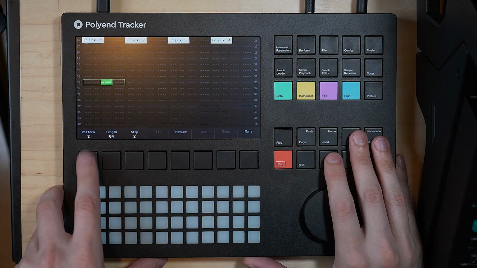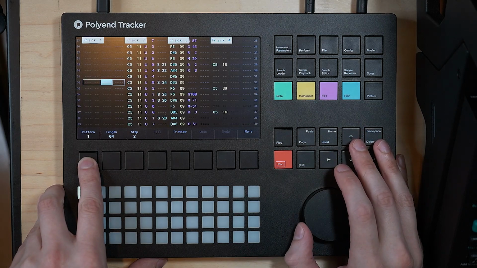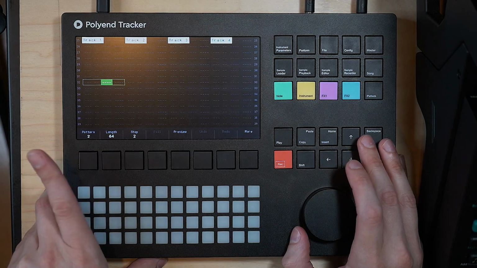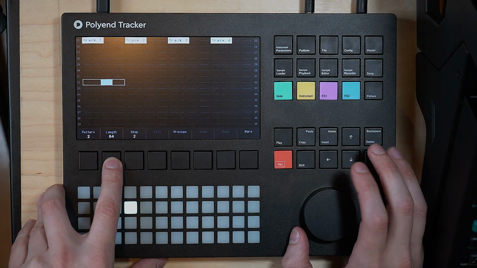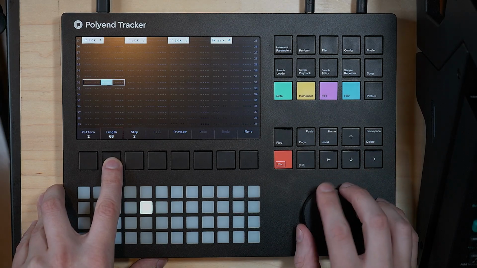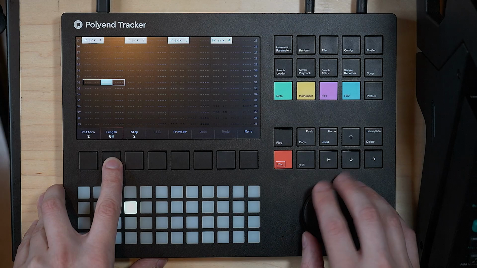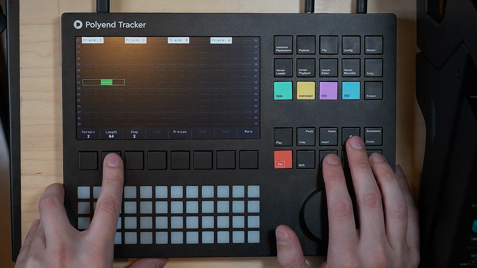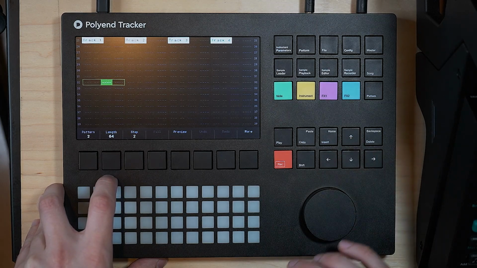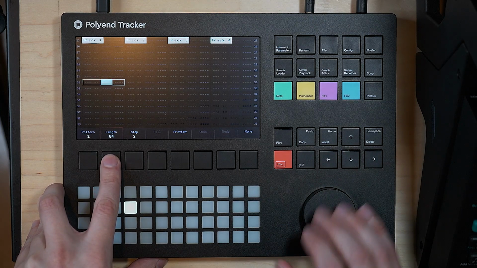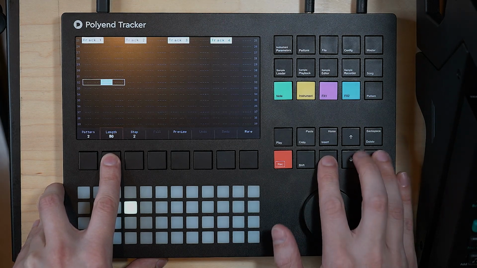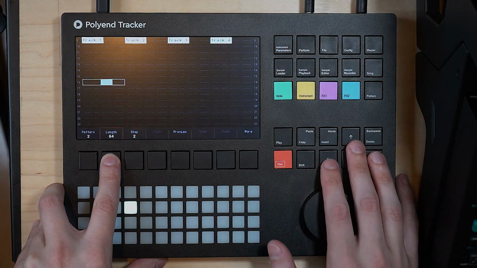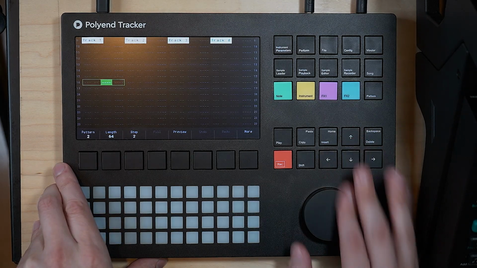Down here, you've got shifting through your different patterns, what you use to create a song. And so I'm on pattern 2 right now. Length, this is the length of the pattern, so I can change that with the jog wheel here. And so you can have even or odd lengths, so you can get different musical ideas going that way. A nice shortcut here is if you hold length, and then you can use the left and right arrows to do the predefined intervals, so you can quickly shift to lengths that make sense for most music.